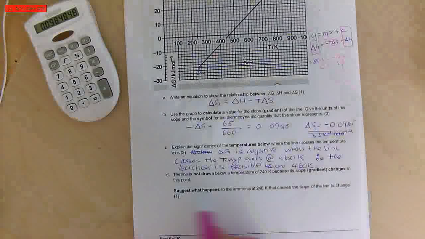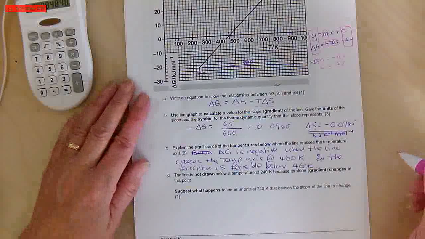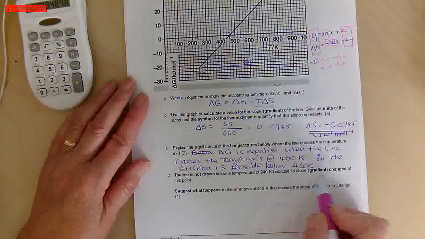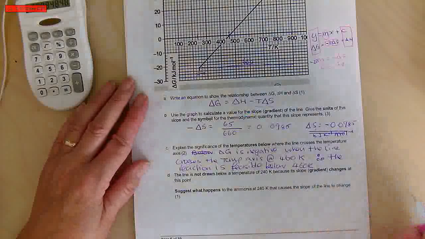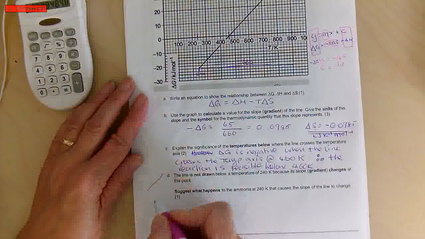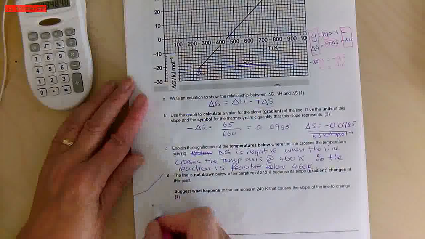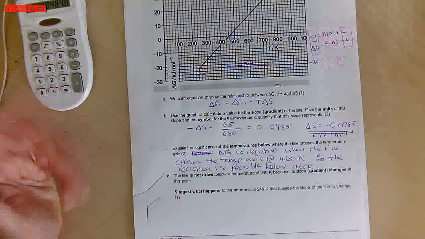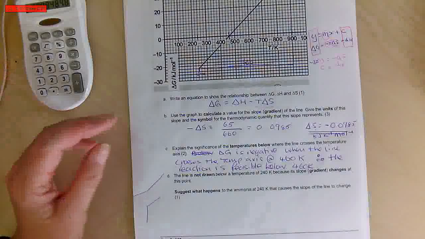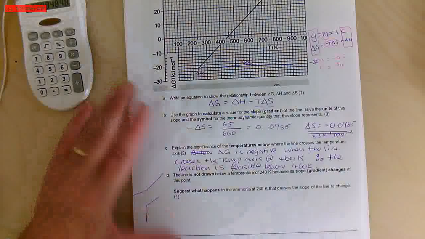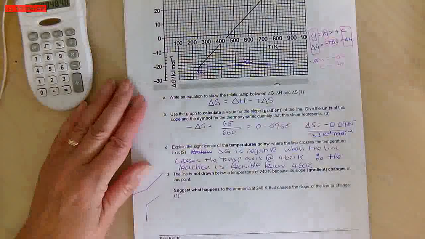The line is not drawn below a temperature of 240 because its slope or the gradient changes at that point. So we're going to be looking at a gradient that changes. Maybe it goes like this, or maybe it goes like that, but it changes. Why does the change happen? Okay, so what happens to the ammonia at 240 that causes the slope to change?